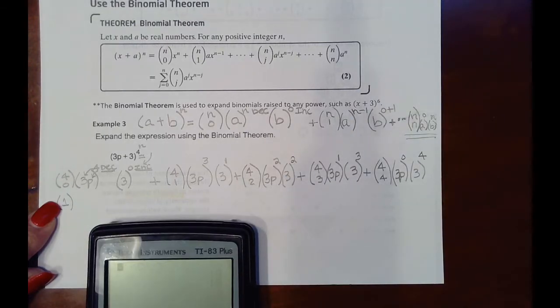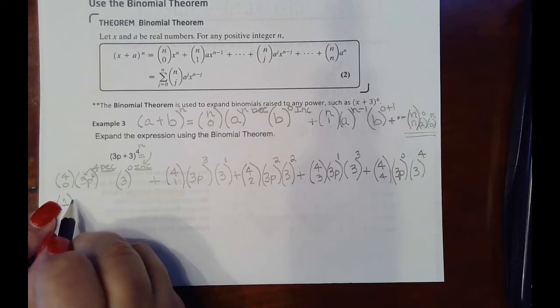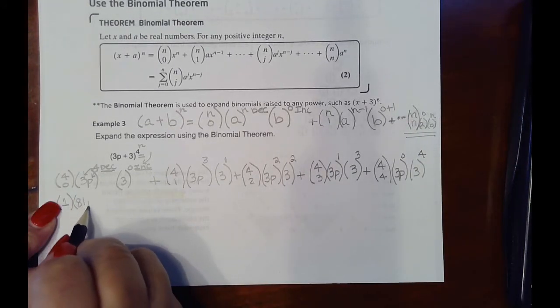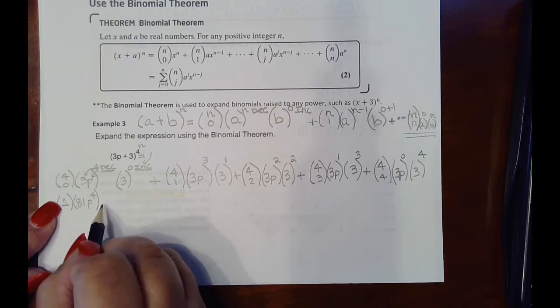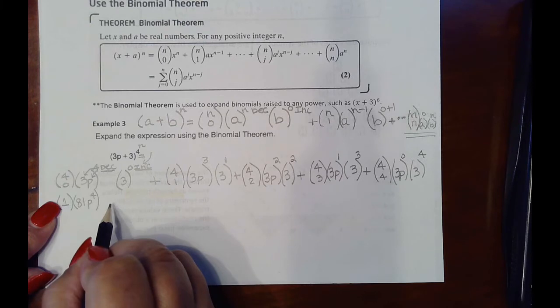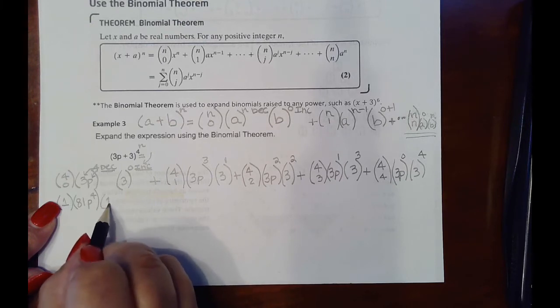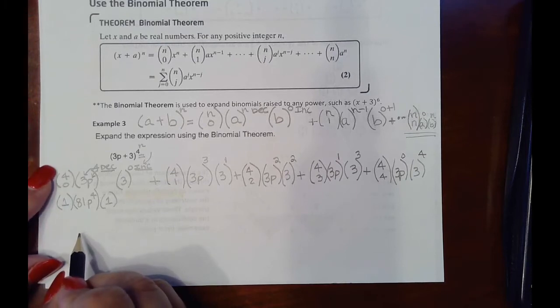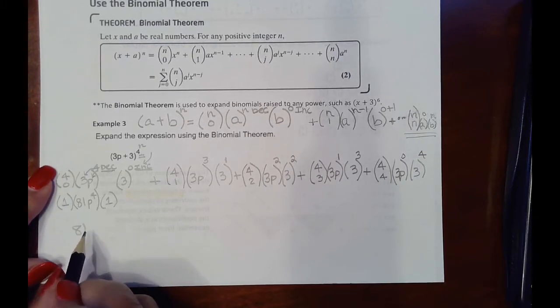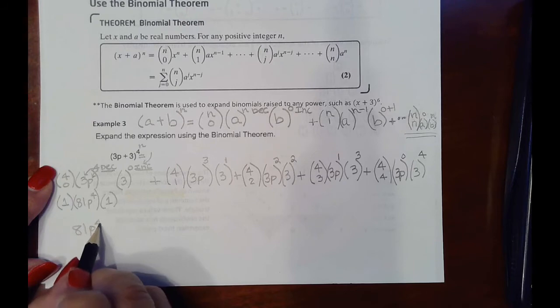If you don't know what that is, just go 3 raised up to the 4th, that's 81. So this is times 81 p to the 4th. Times 3 to the 0 is just 1. All of that's my first term. And if you want to keep going on with that term, it's just 81 p to the 4th.